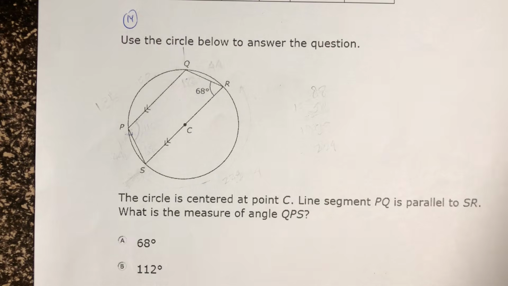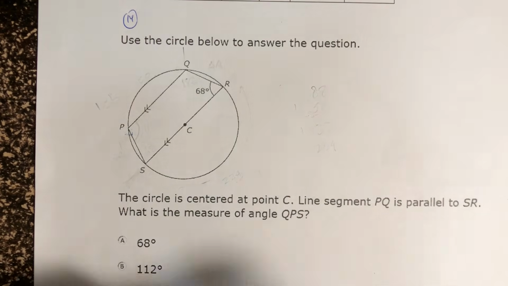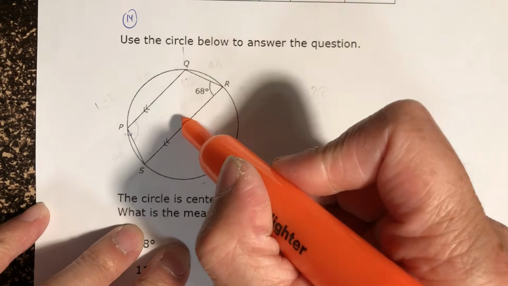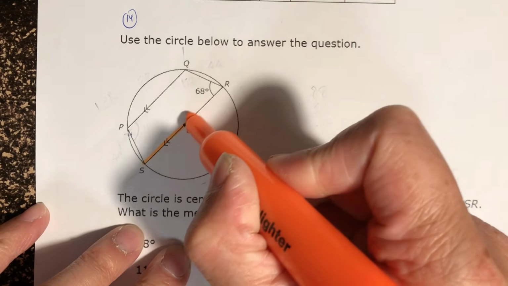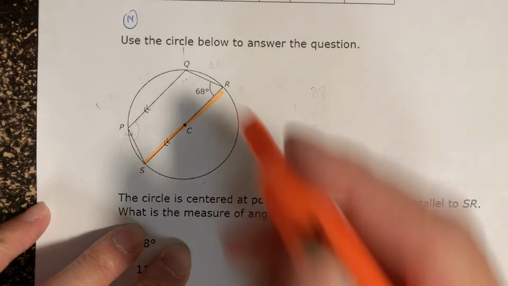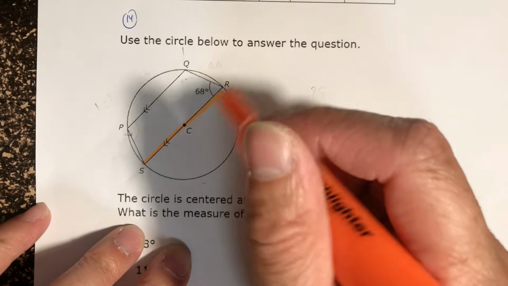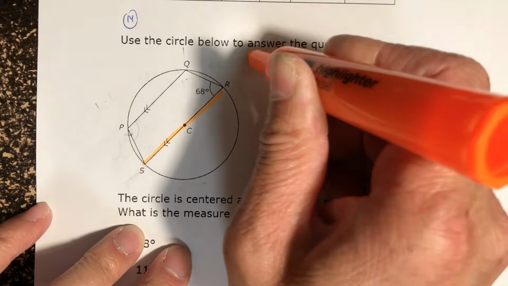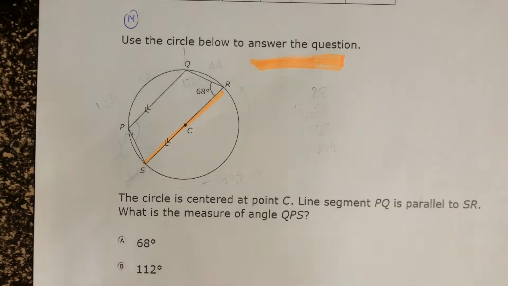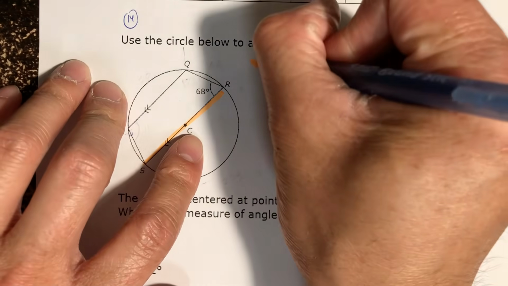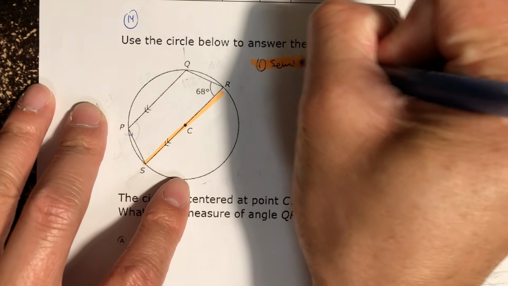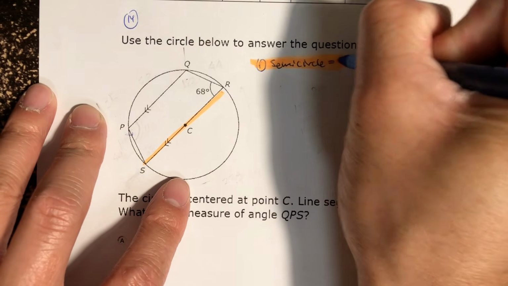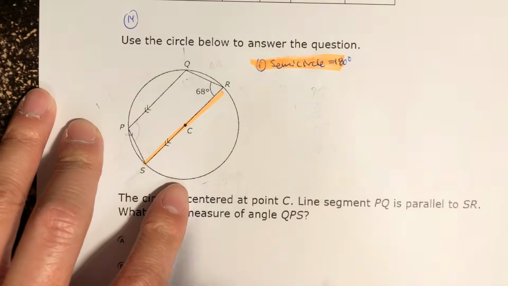Okay, a couple of things that we need to know. Number one, this diameter, it's a radius, and a radius that goes to the diameter. This number one idea in orange is that a semicircle is equal to 180 degrees. We're going to use that later on.